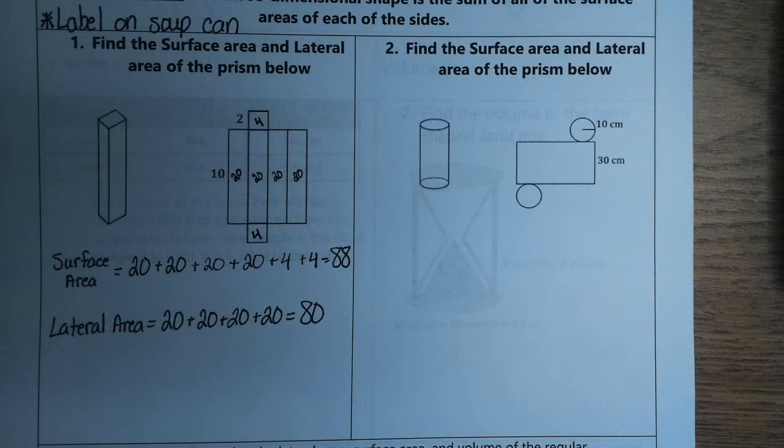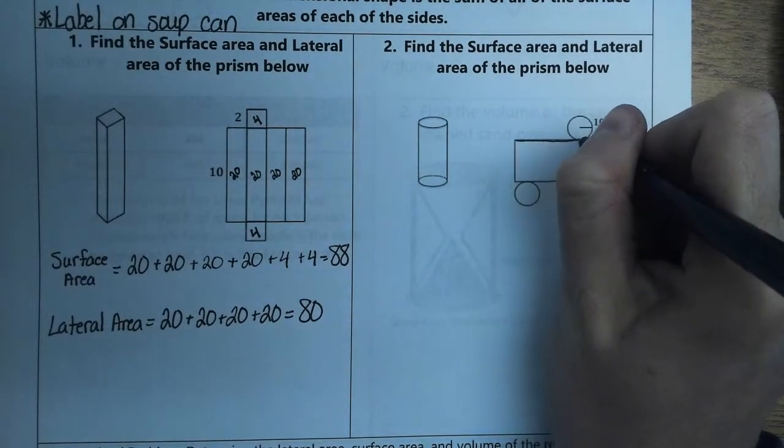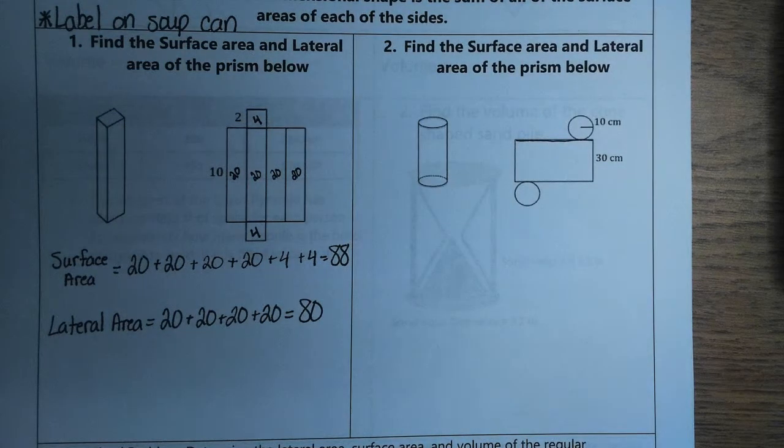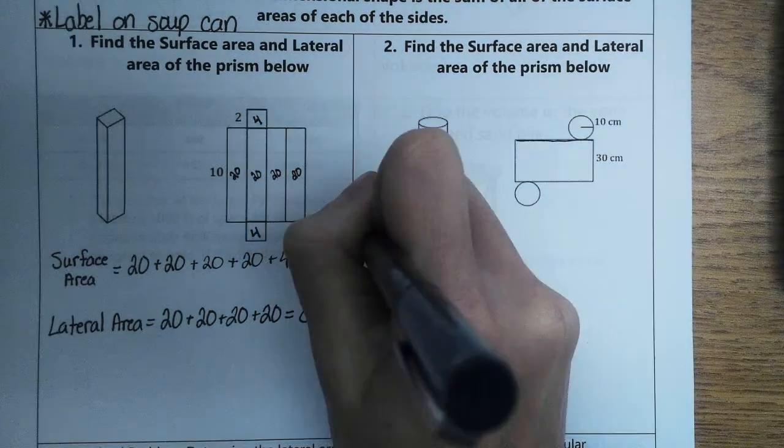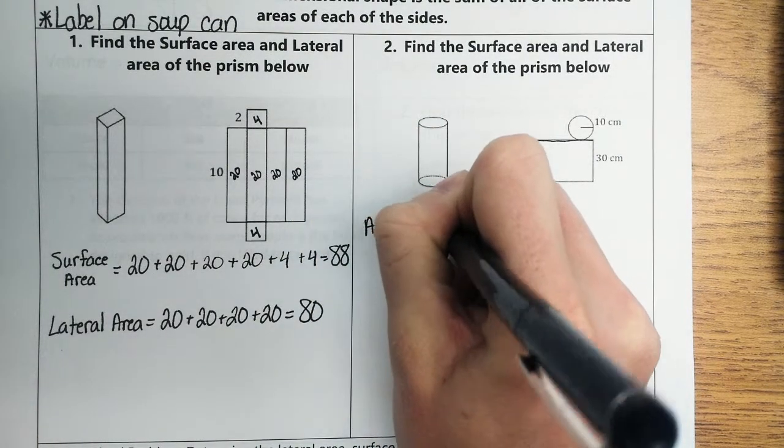Now we have this cylinder. Cylinders are more difficult to find the surface area of because we have to do a little bit of work to figure out how long that side is. So I'm going to first find the area of the bases of the 2 circles.